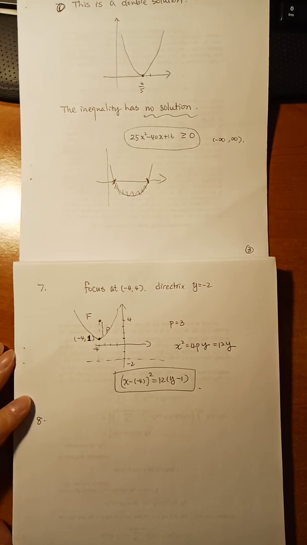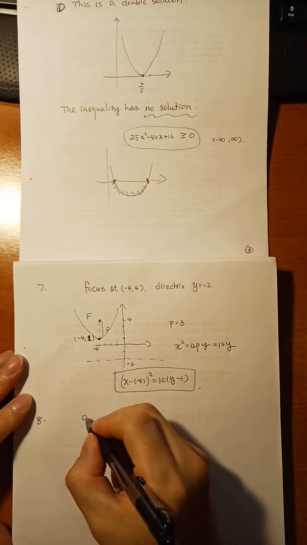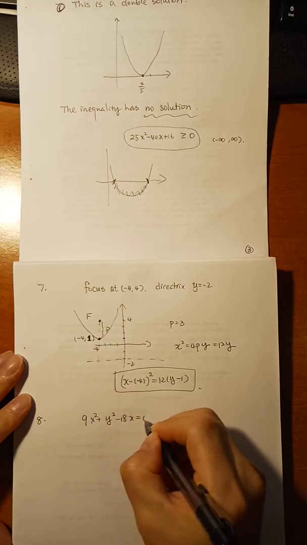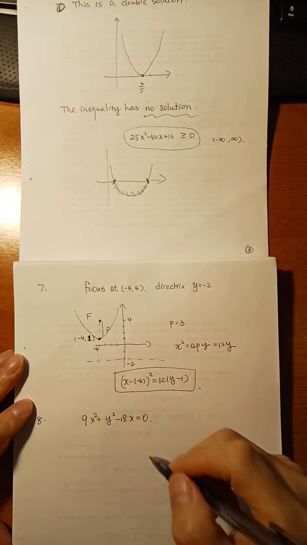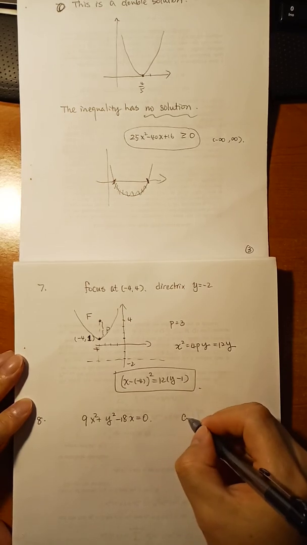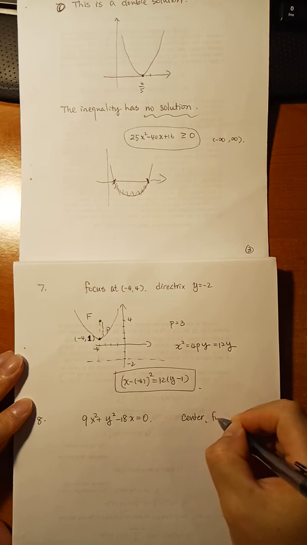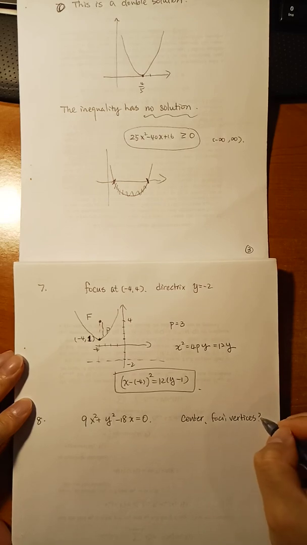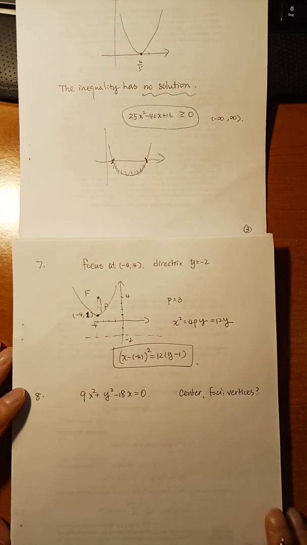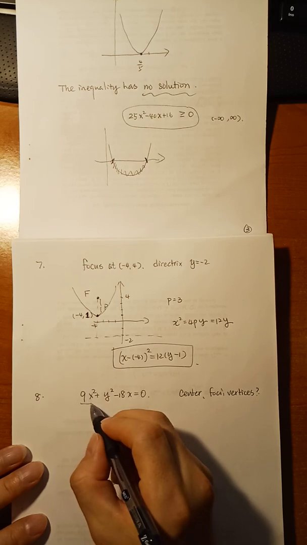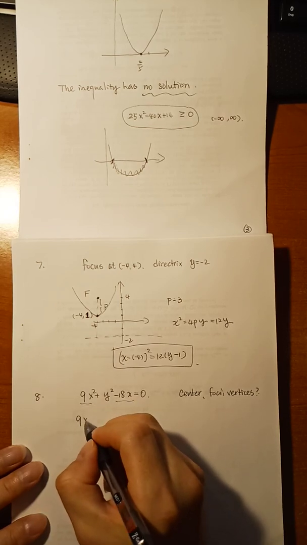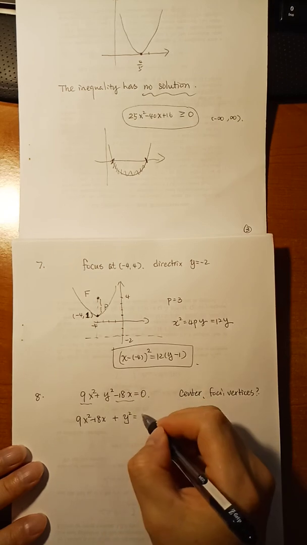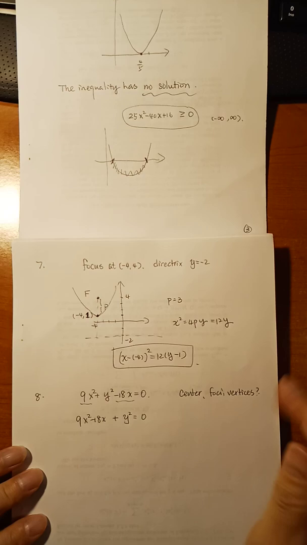Problem 8. We have an equation, and we try to find the center, foci, and vertices. This problem is a problem of completing the square. So you put the x terms together and the y terms together. If you have a constant, you move it to the right. There's no constant here, so we don't move anything.